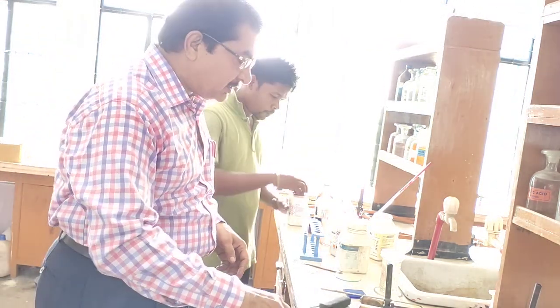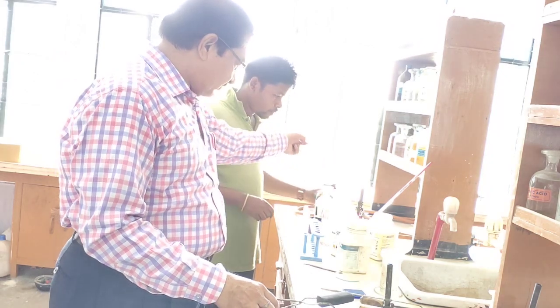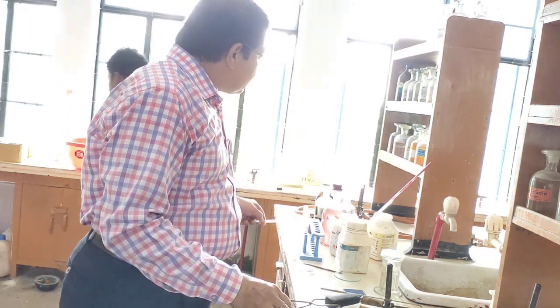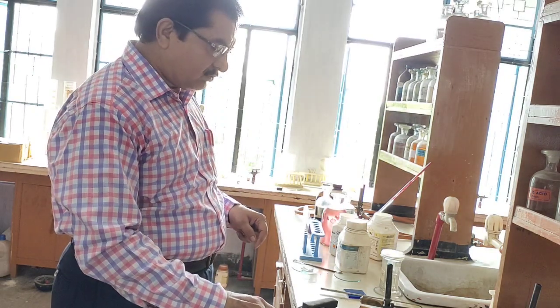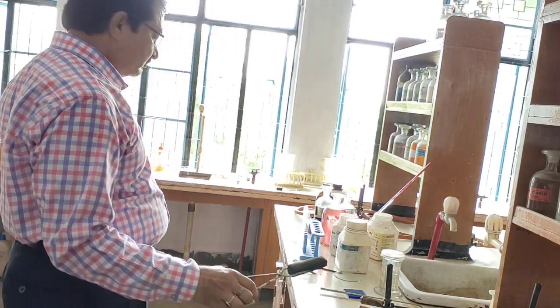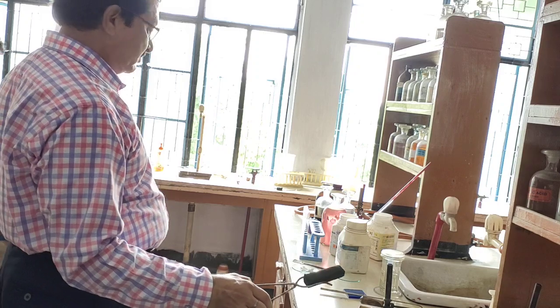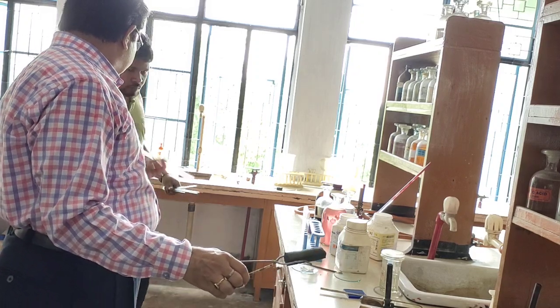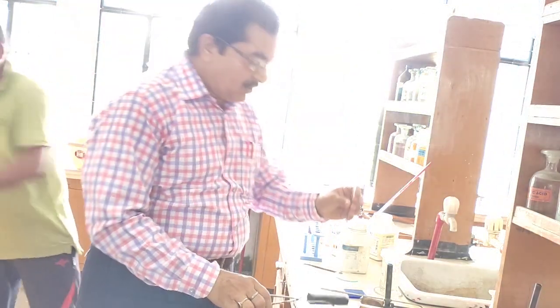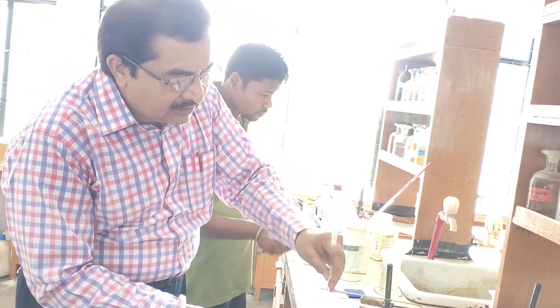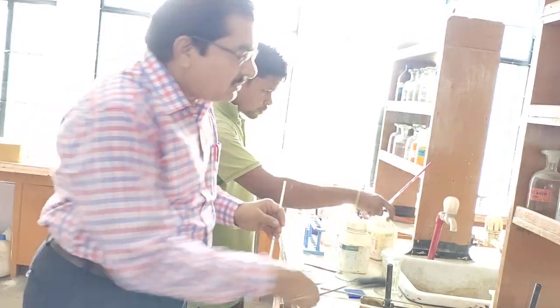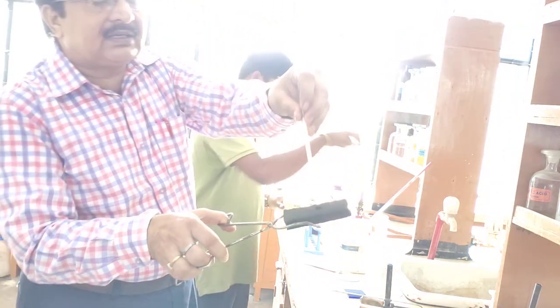With this we are holding it, and with a glass rod we are making a hole, that is called a cavity, in the charcoal. See, we are making one cavity here. This cavity is made. See, a very clear cavity is made here.